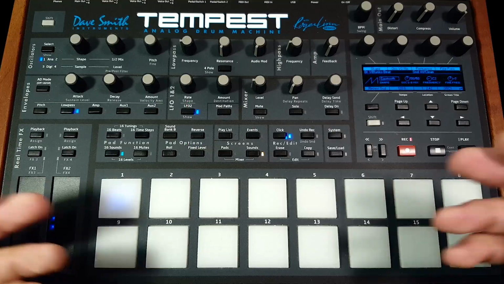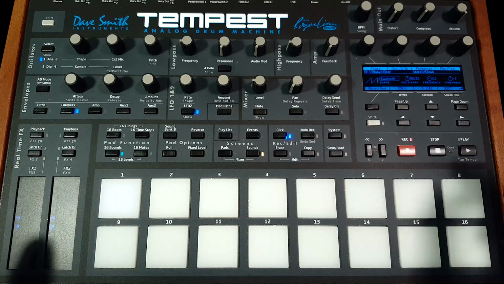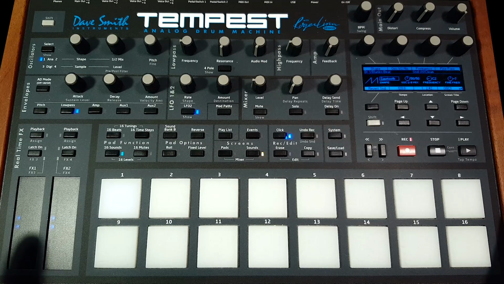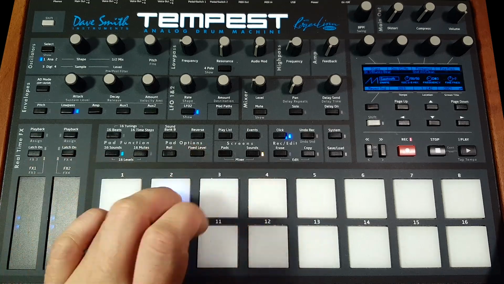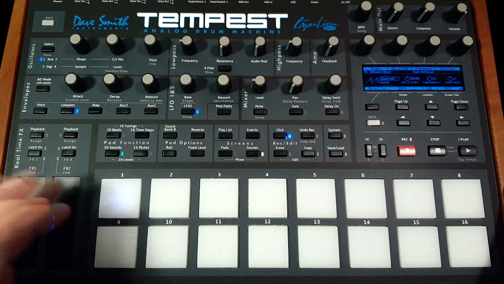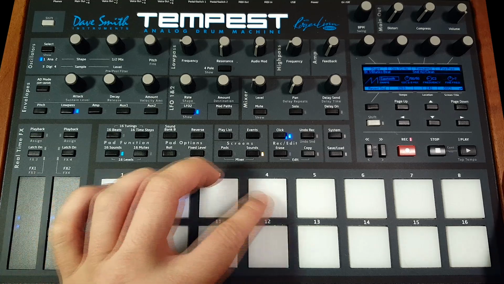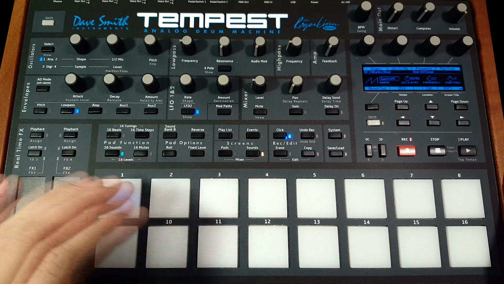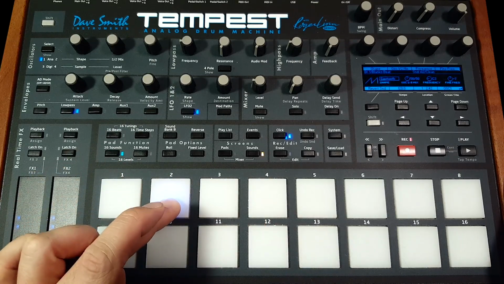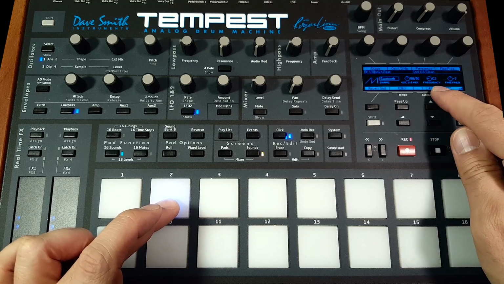Just like you're loading samples to your MPC pads, you can load different tunings of the same synth sounds to different Tempest pads. So basically what I did is to detune each of these pads so that they together make a chord, because I based it on a C.